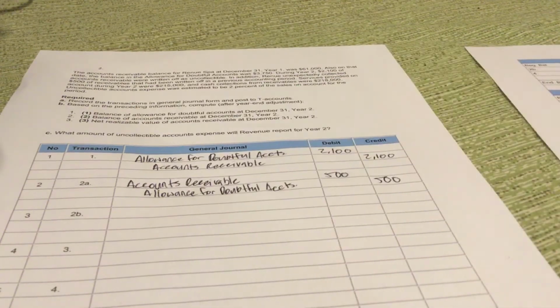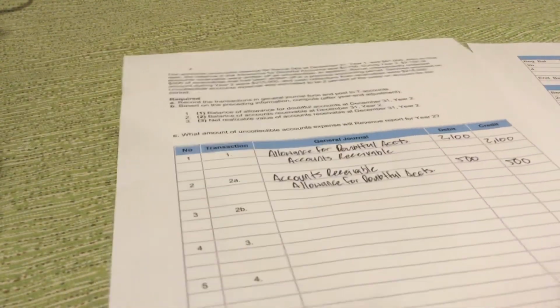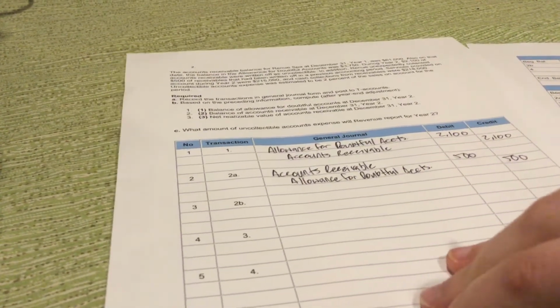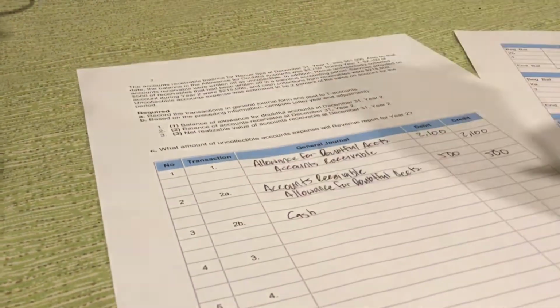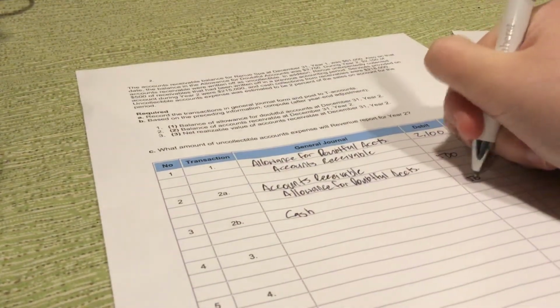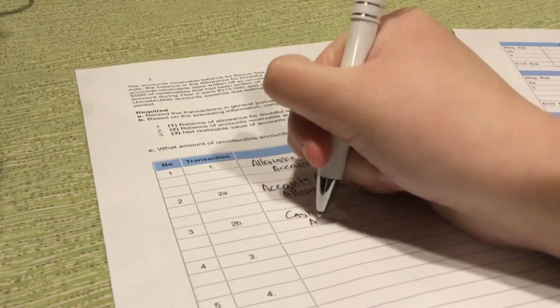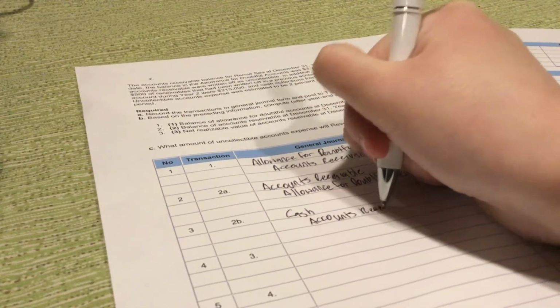And then for the second part of this journal entry, we are going to recognize that we have received cash. So obviously when we receive cash, we are going to debit cash for $500. And then our accounts receivable is going to go back down by $500.